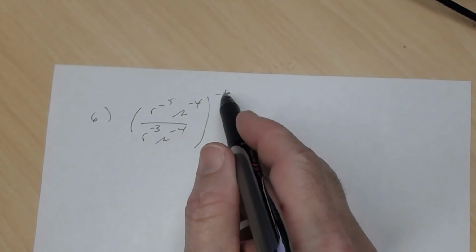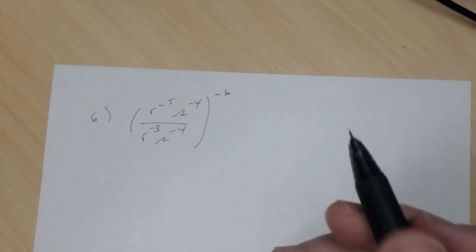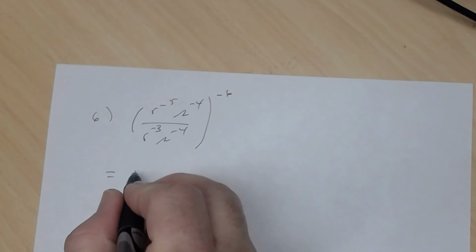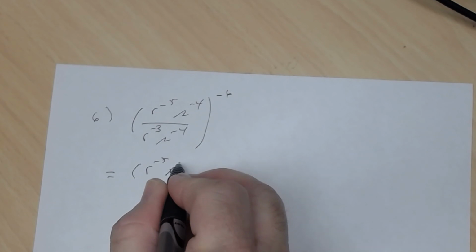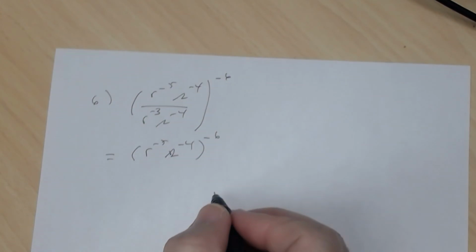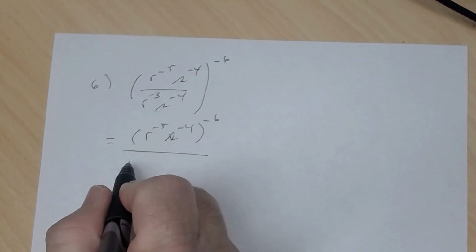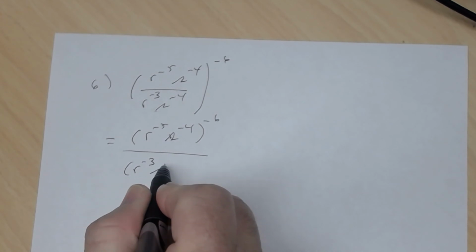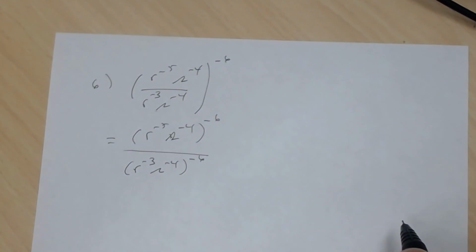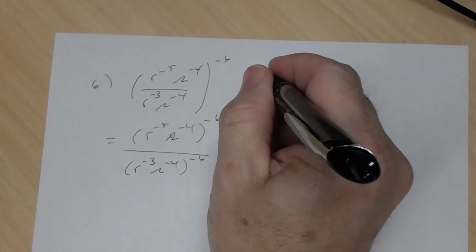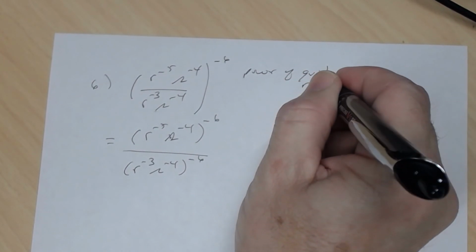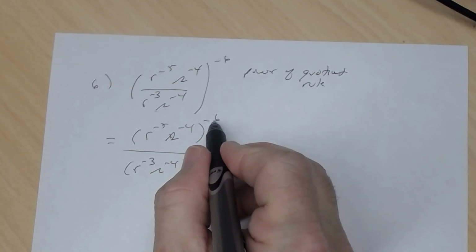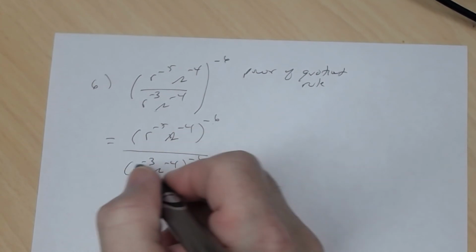If you take the power of a quotient first, then you take the numerator, raise it to the negative 6th power, then take the denominator, raise it to the negative 6th power. Then you're going to take the power of a product on both the numerator and the denominator.